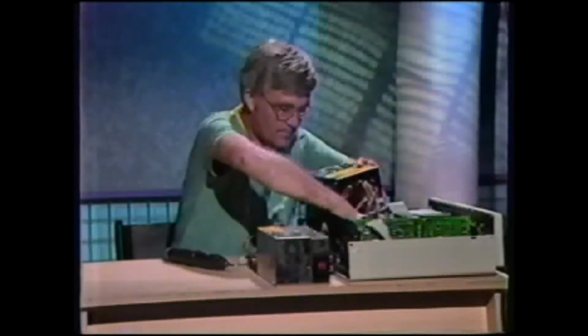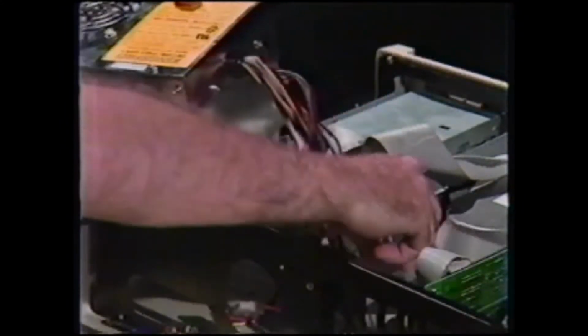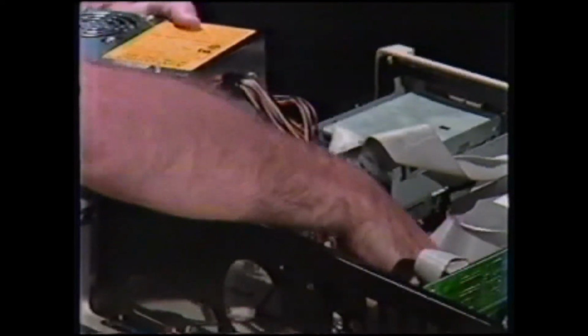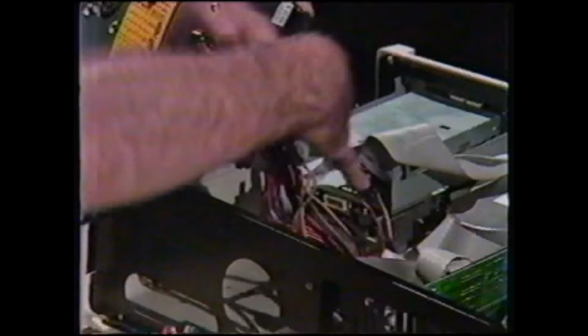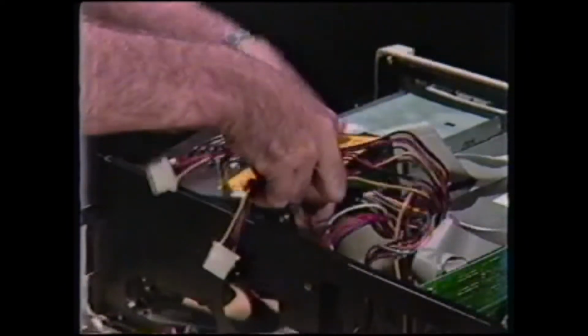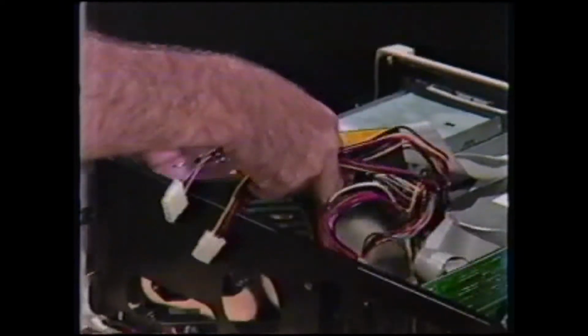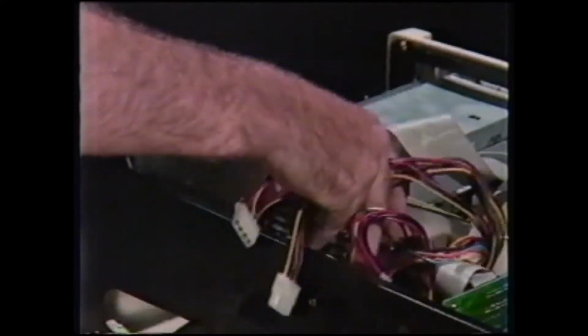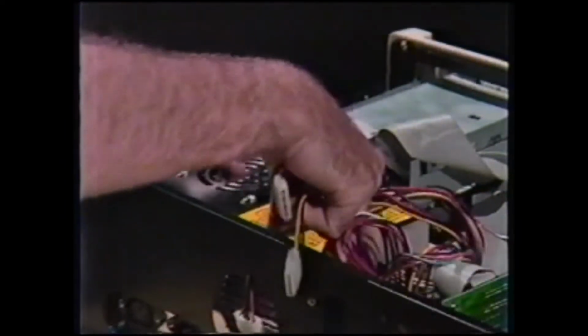After 1, 2 connections to the motherboard. These connections are standard. In it goes. There we go. Okay.